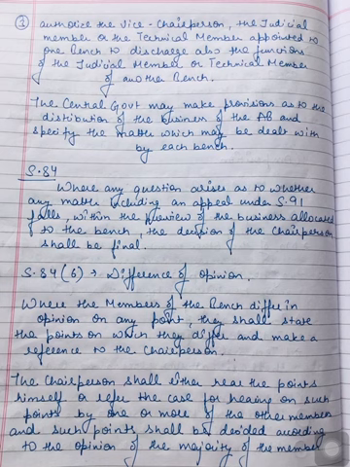and authorize the vice chairperson, the judicial member or the technical member appointed to one bench to discharge only the functions of the judicial member or technical member of another bench. The central government may make provision as to the distribution of the business of the appellate board and specify the matters which may be dealt with by each bench.